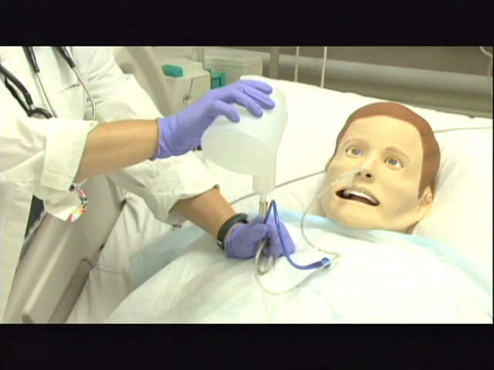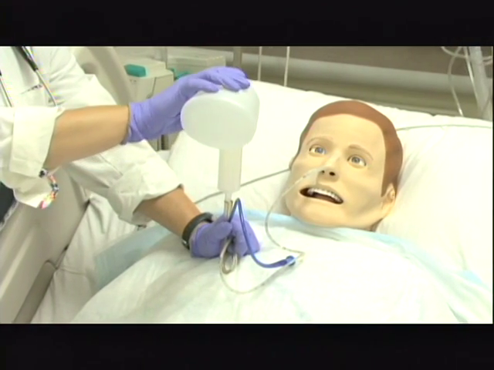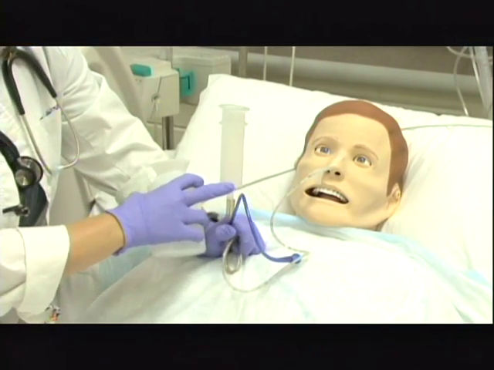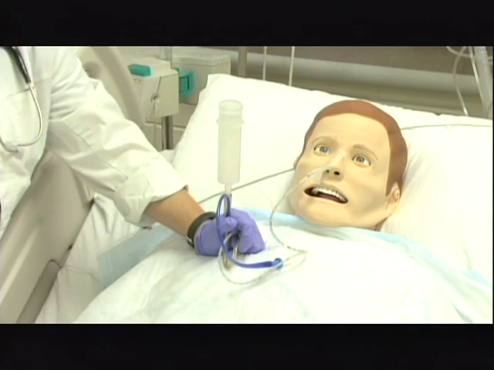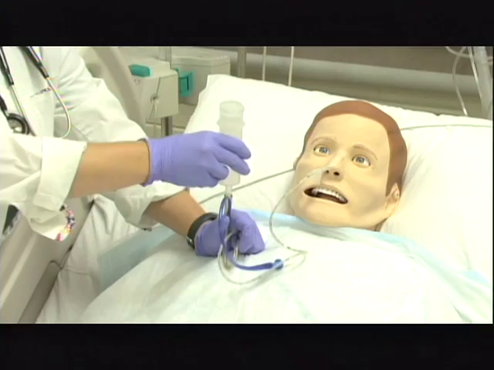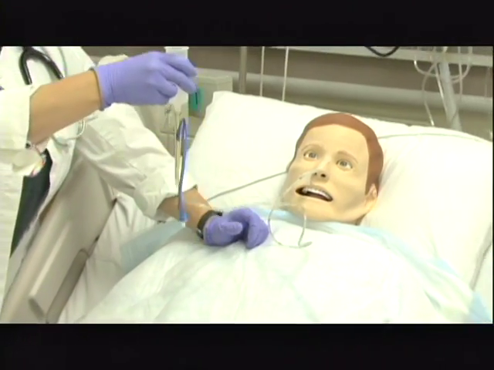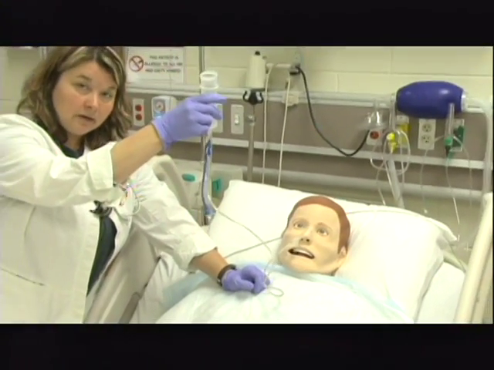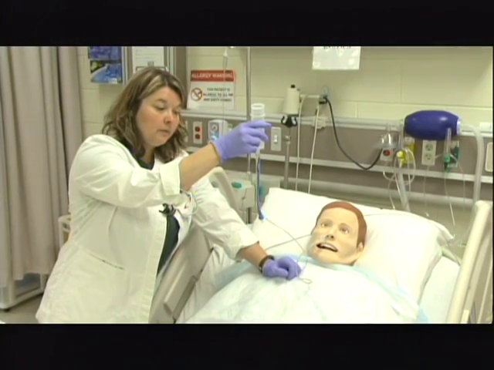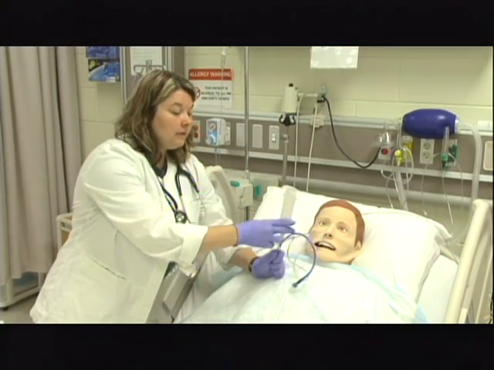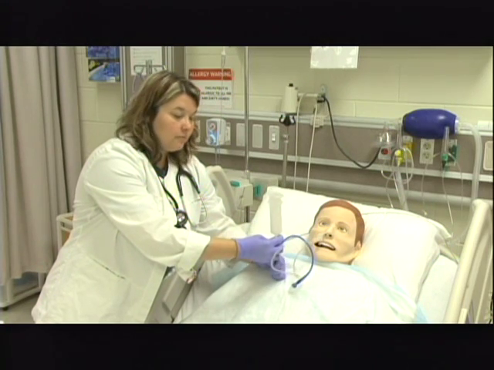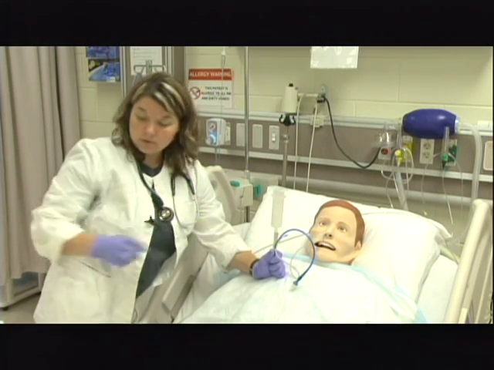So I would put whatever the prescribed irrigant is. I'm going to put about 10 milliliters here, and I would watch the level of the liquid. And then when I'm ready for it to infuse, I'm going to unclamp, and gravity is what helps this infuse. So the higher you hold it, the quicker it's probably going to go. I now need to clamp the tubing back before the liquid runs out of the syringe. I have now pre-irrigated the tube.